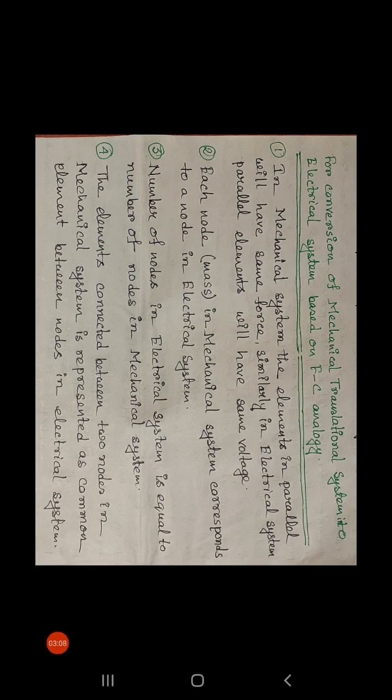Here I have mentioned four important points related to the conversion of a mechanical translational system into an electrical system based on the force current analogy.